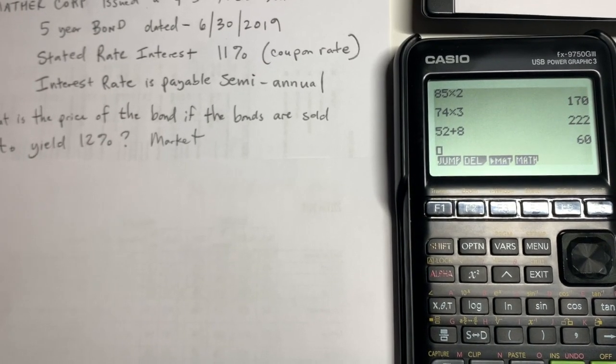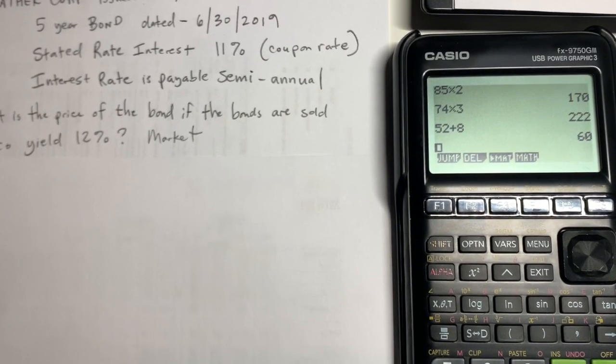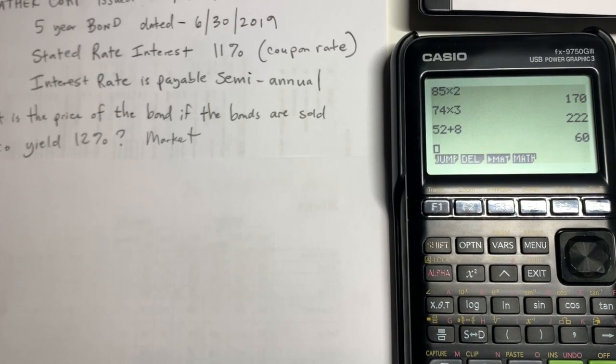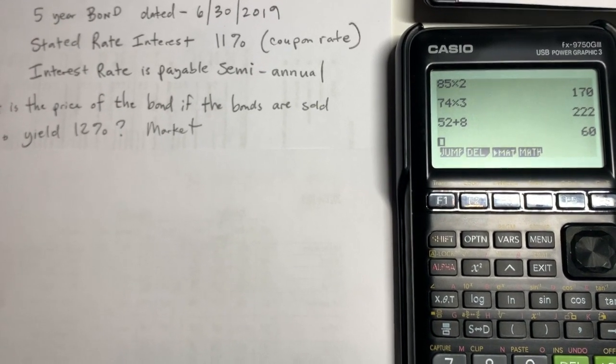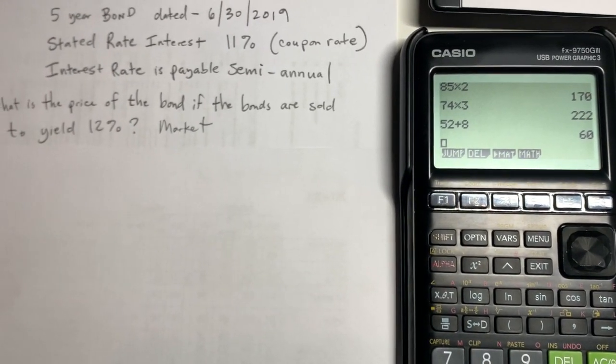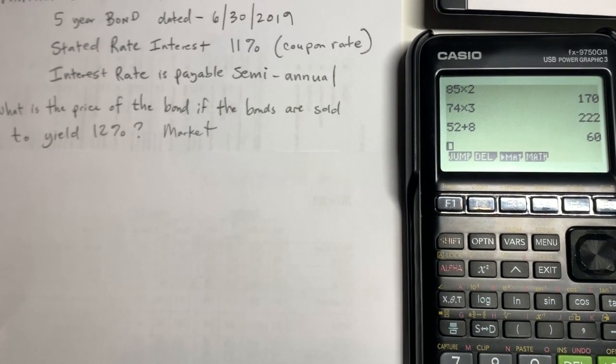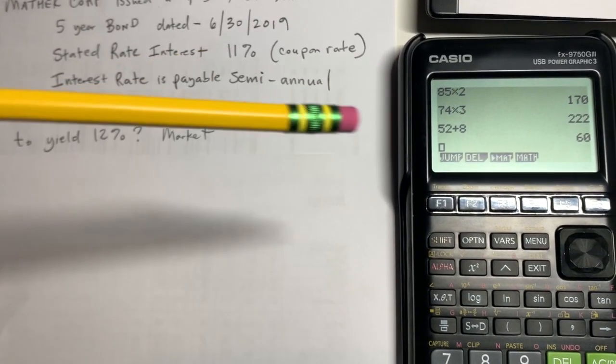I feel like using this calculator can help you at least make sure you're pointed in the right direction when you're doing these bond calculations, making sure that you're using the right present value table and the correct values. This calculator definitely helps you get started. So let's jump into this and get through it as quickly as possible.